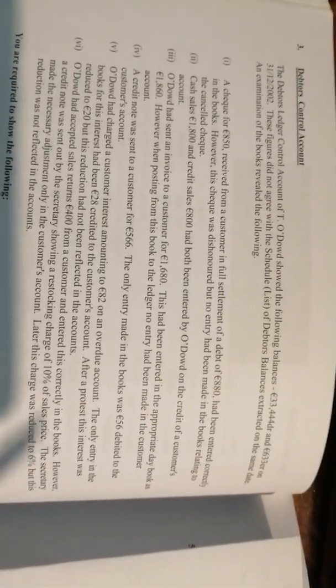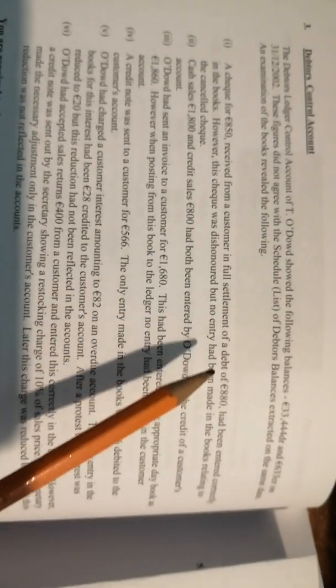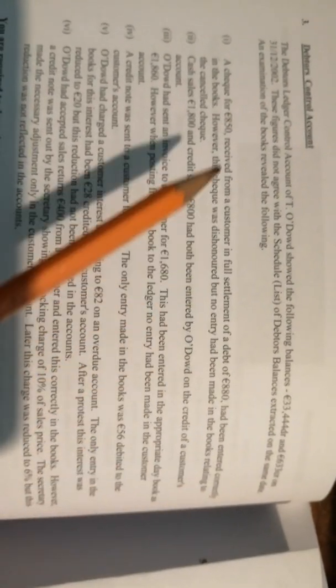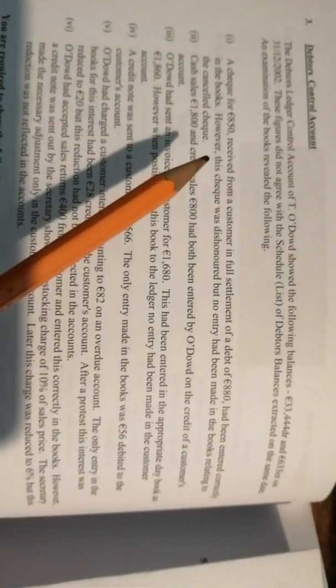Okay, so this is the 2003 Debtors Control Account, part 1 and part 6 I'm going to do. So for part 1 it says, a cheque for €850 received from a customer in full settlement of a debt had been entered correctly in the books. So that's fine, everything was done fine.